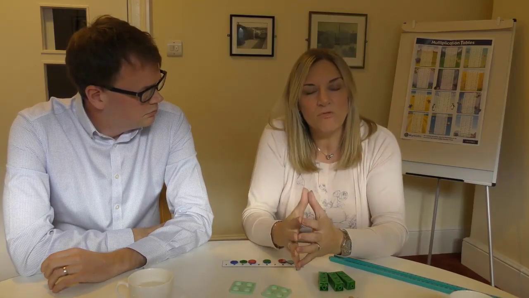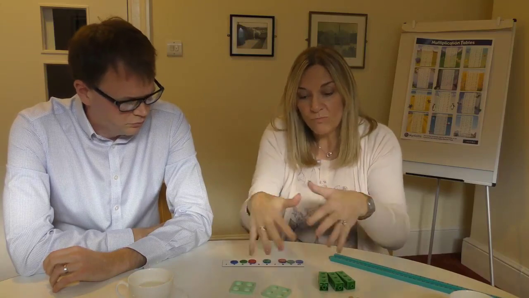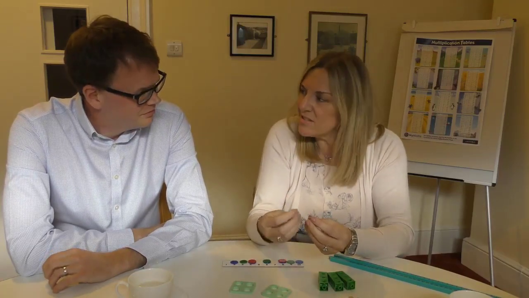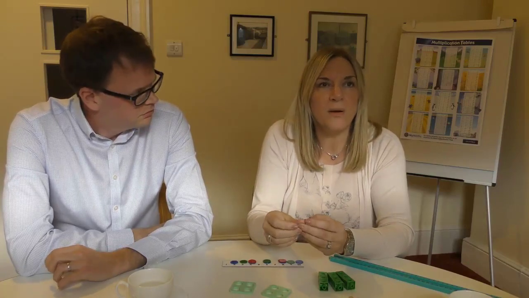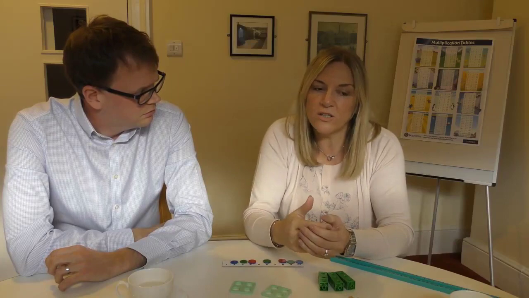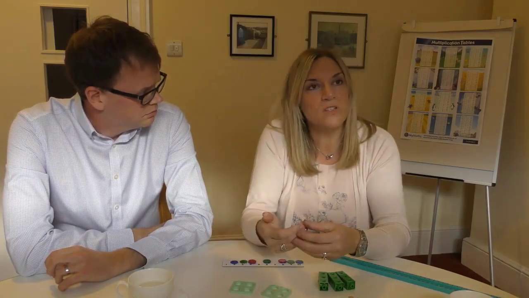So I think for me, it's really important to focus on the concrete, pictorial and abstract. We have a few things here, and that's really important that children get to see pattern and notice the pattern, and then be able to draw and represent, and then also work up to recording, because that's where the understanding of what's actually happening to numbers comes from.